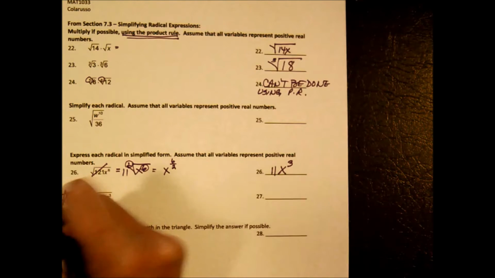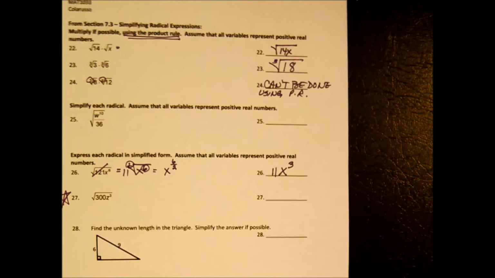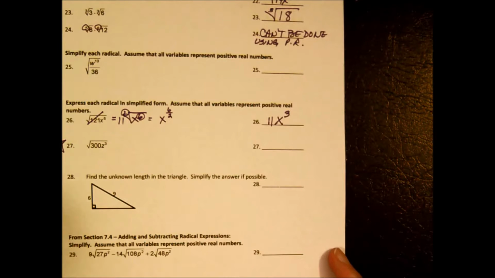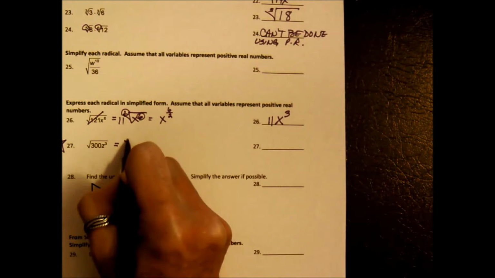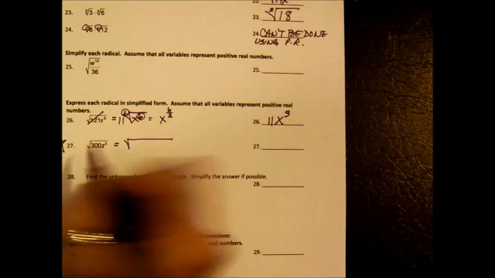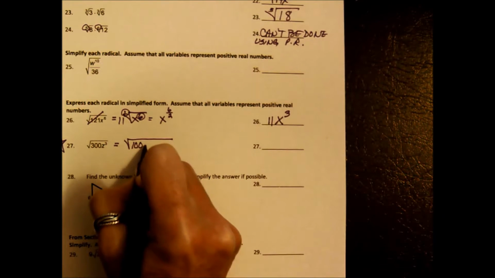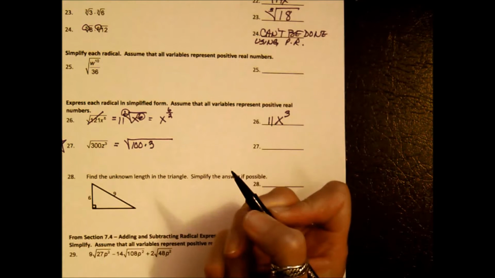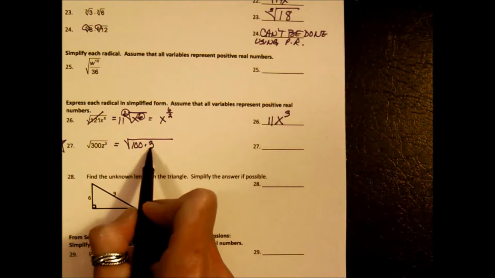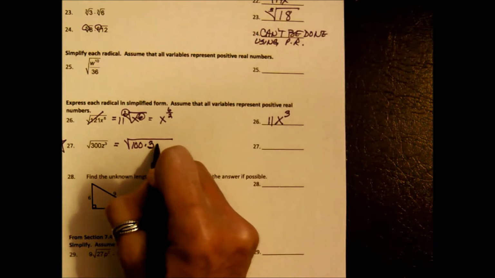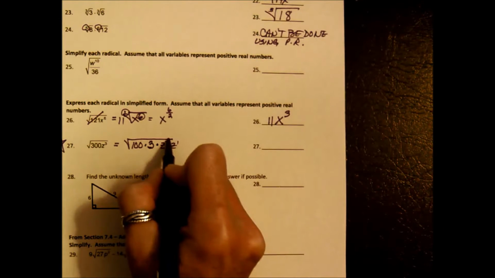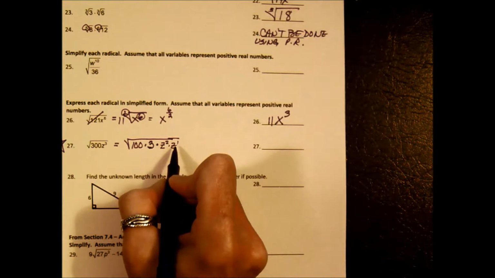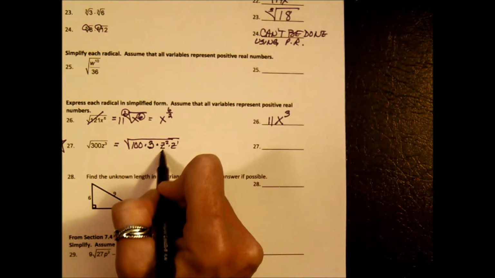I want you to pay special attention to this one, because this is one where you have to break down what's under the radicand so that you have perfect square factors under there. So 300, and I'm taking the square root, we're going to break down into 100 times 3 because 100 is a perfect square. Z cubed, we're going to break down into z squared, z to the first. Notice that still makes z cubed, but this one is a perfect square.